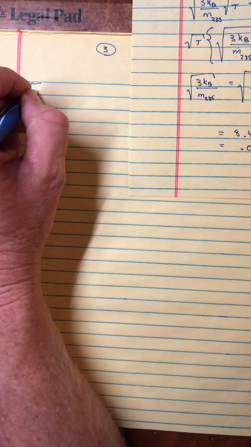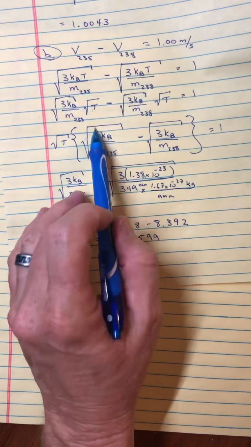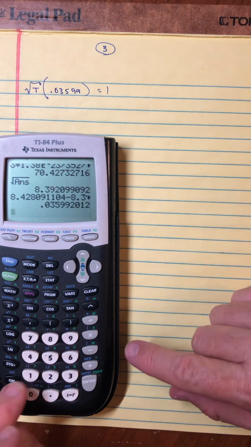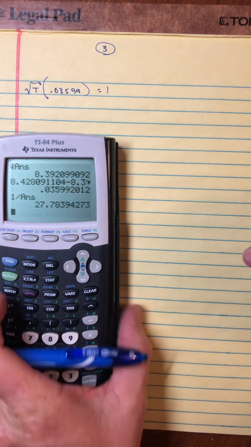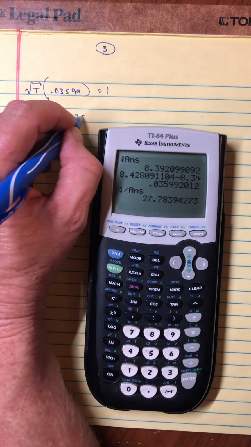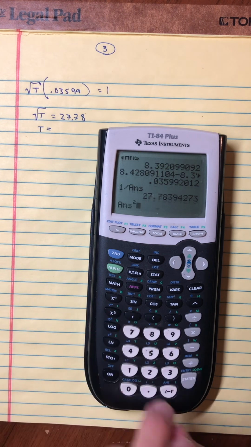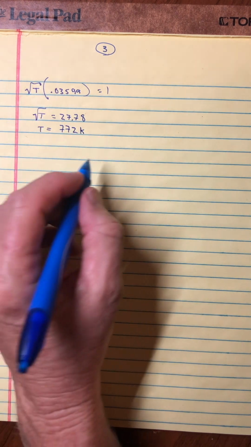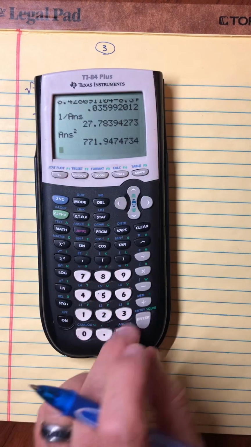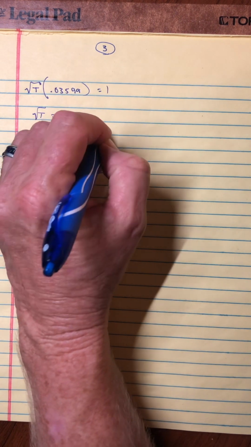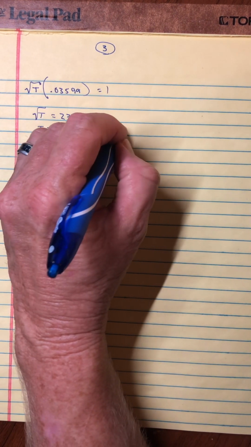And so I have the square root of the temperature equals the difference of these square roots, which is this 0.03599, and that's all supposed to equal 1. So, in other words, 1 divided by this last answer is the square root of the temperature. So the square root of the temperature is about 27.78, and so if I square both sides, we are looking at about 772 Kelvin, or if you like, let me subtract 273, and we're looking at about 500 degrees Celsius, which is quite warm.